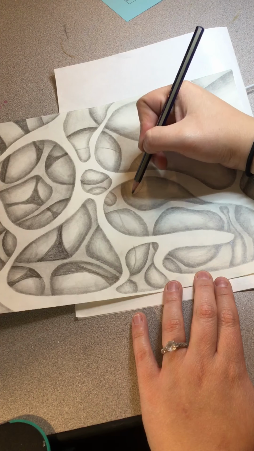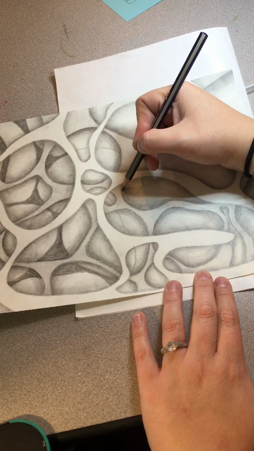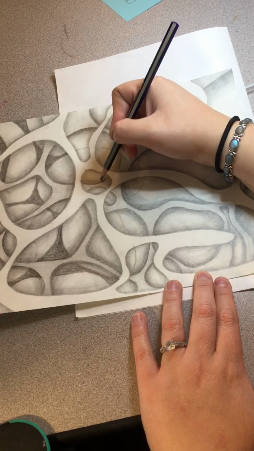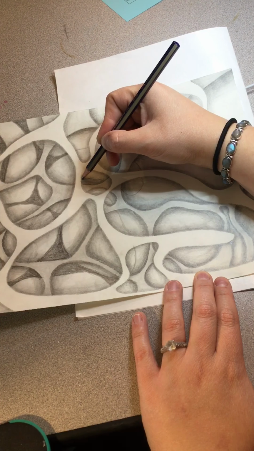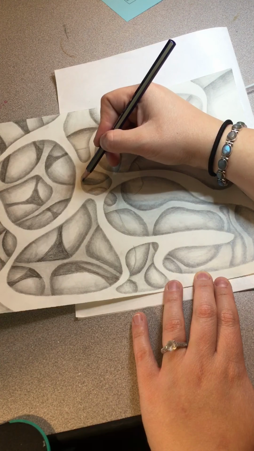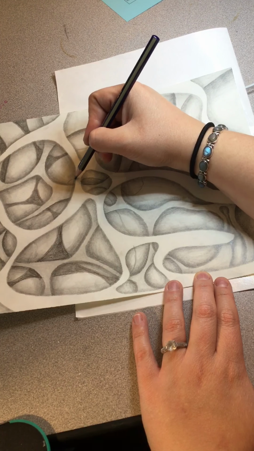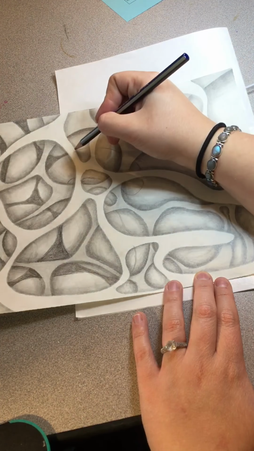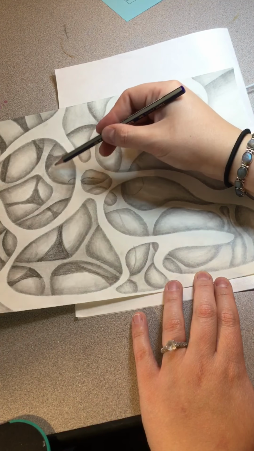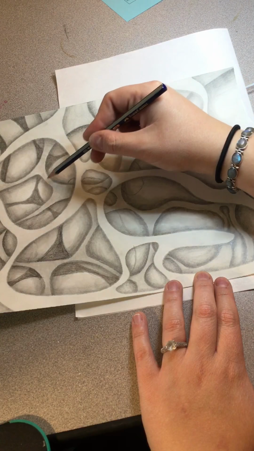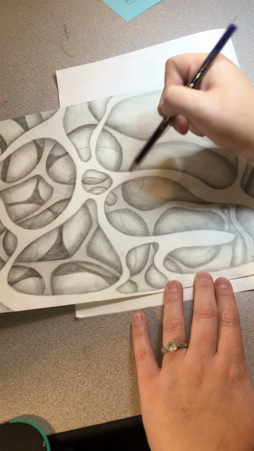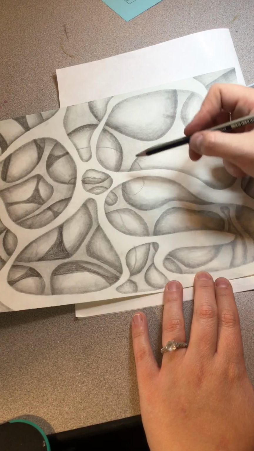I'm gonna come around this way, and then I'm gonna come up through this shape here. And then I'm just gonna end right there. Okay, so I've got this kind of weird, almost like kidney frisbee-like shape going on, okay?